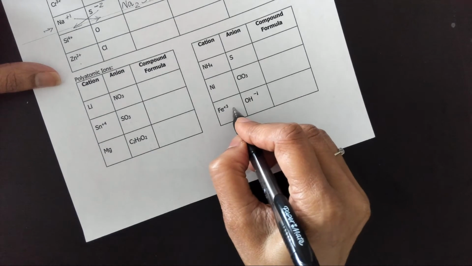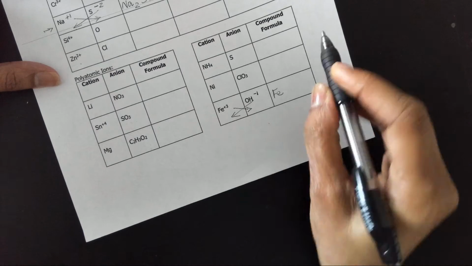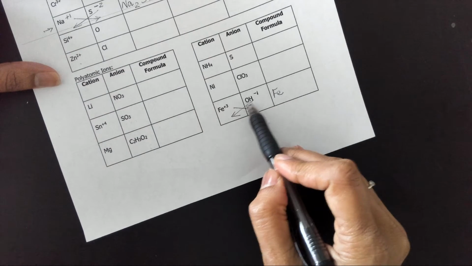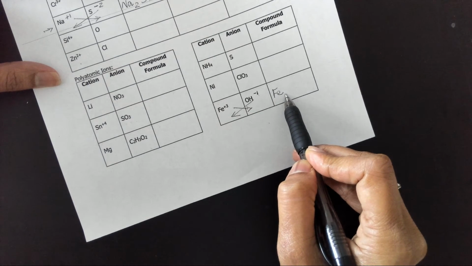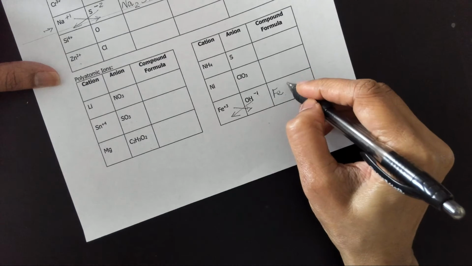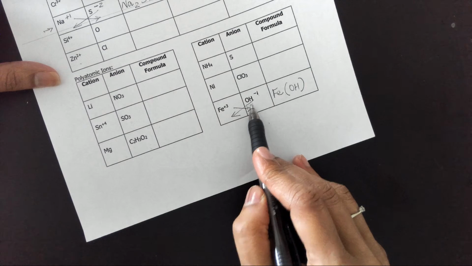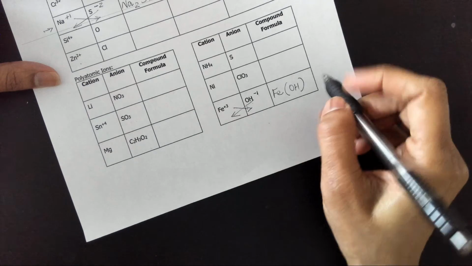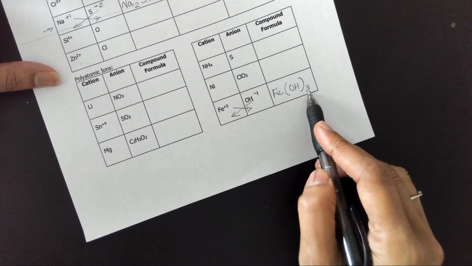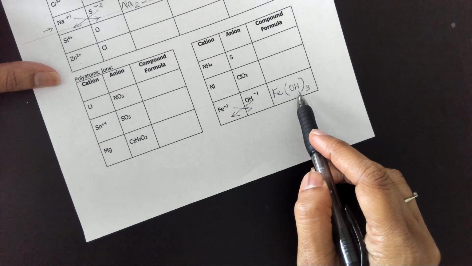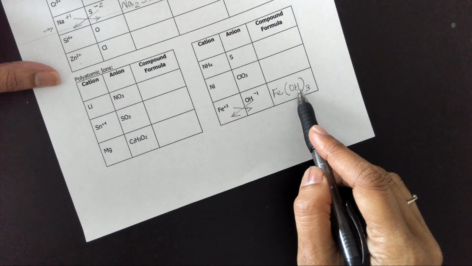So the step before writing a formula would be to crisscross the charges, rewrite Fe. Fe gets a subscript because of the anion. It is just a 1, so we don't write anything here. Before you write the polyatomic ion, put parentheses. Hydroxide gets a subscript from Fe, which is a 3, and that goes out here. If you don't put parentheses, then this 3 only applies to hydrogen, which would be wrong. So you put hydroxide within parentheses, put a 3 outside, so this 3 applies to both hydrogen and oxygen.